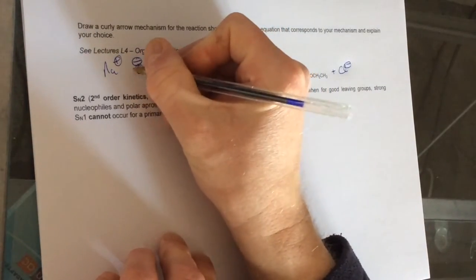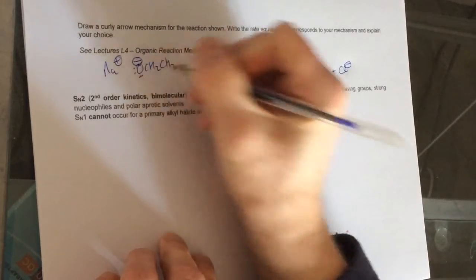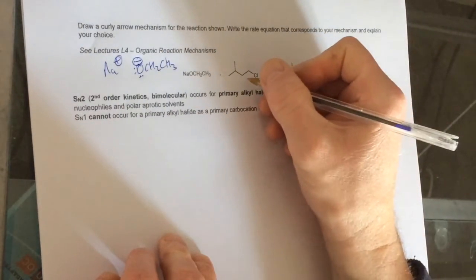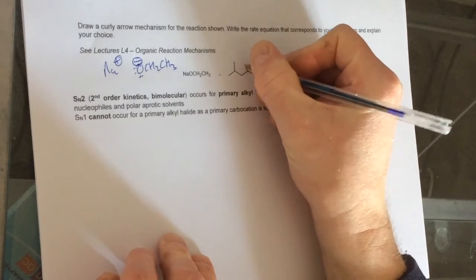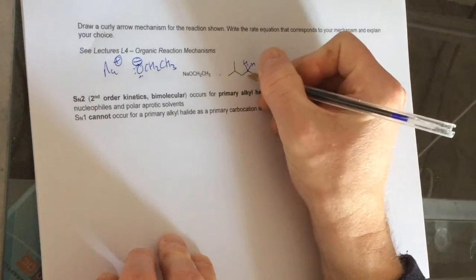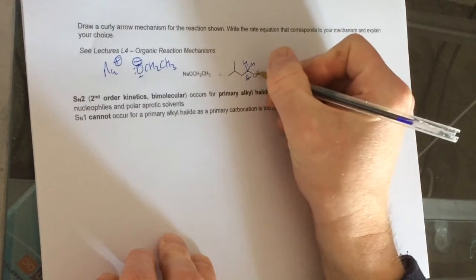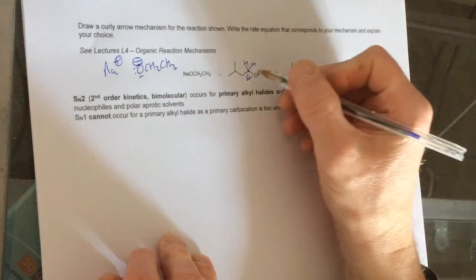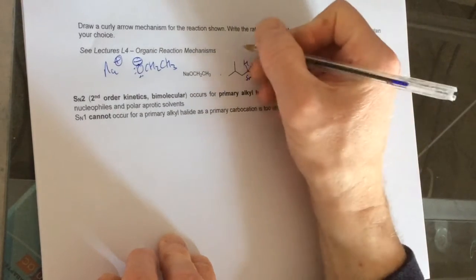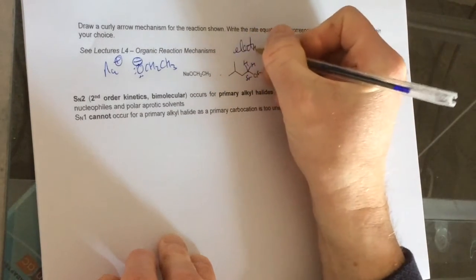That's the electron donor. And then the electron acceptor. And this is where it's going to accept the electrons, because this carbon is polarized delta plus, delta minus. So the electron donor is going to attack the electron acceptor, which we call the electrophile.